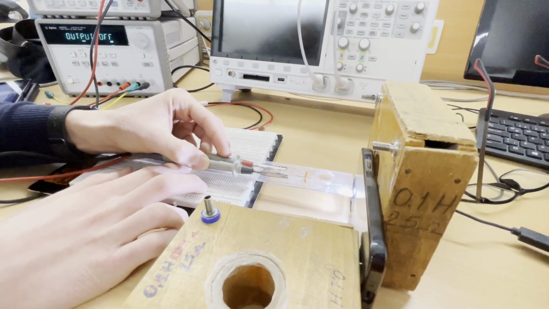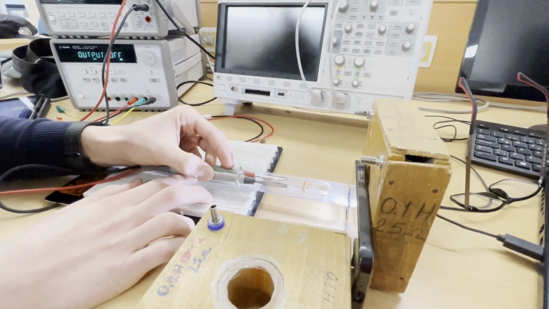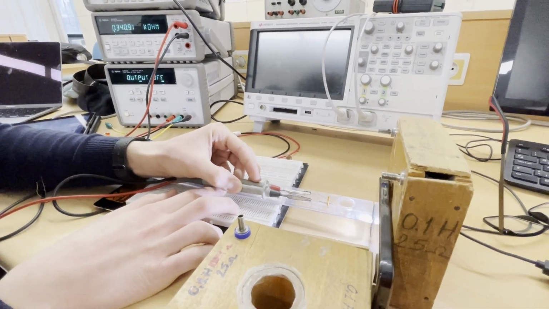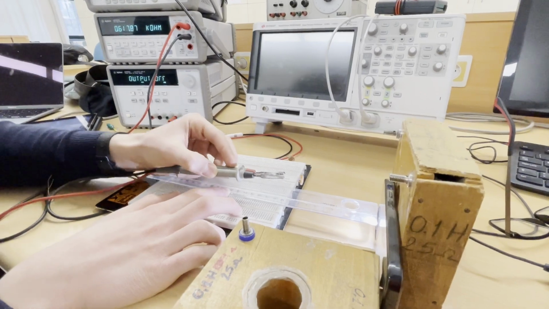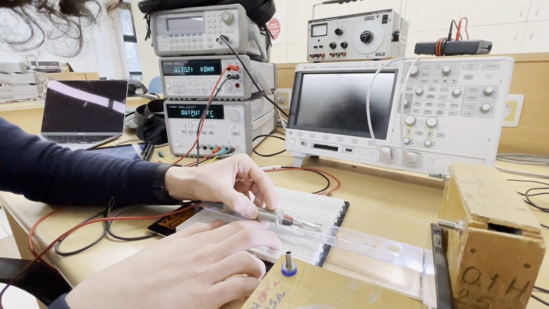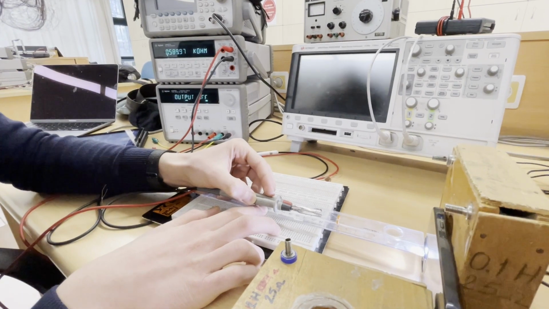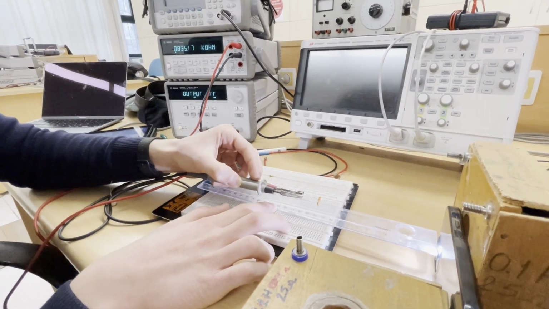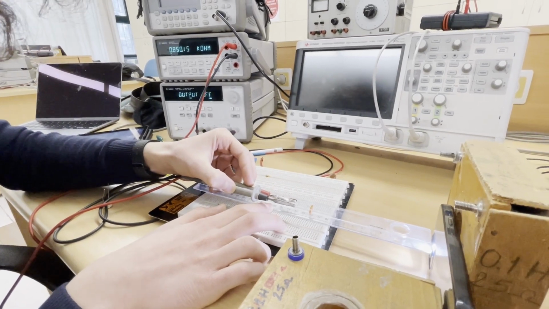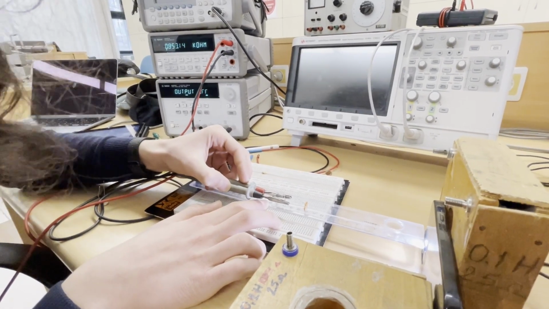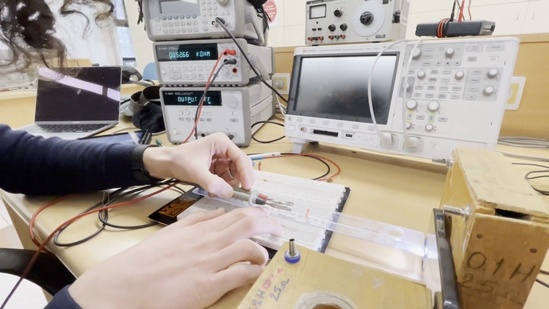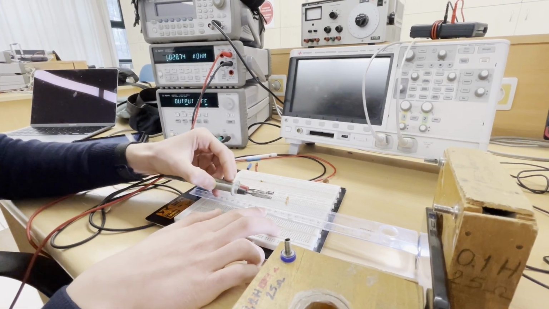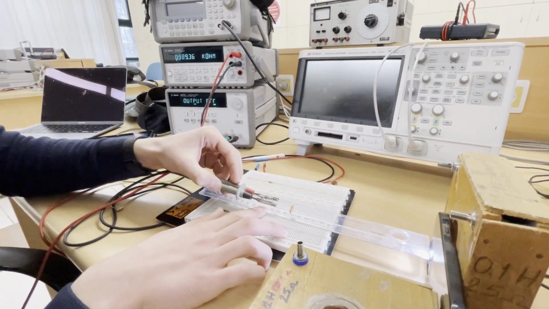At 4 centimeters, our resistance value is 0.34 kilo ohms. Now I'm moving to 8 centimeters, and at 8 centimeters it is 0.59. And now I'm moving to 12 centimeters. Let me keep it constant, and it is 0.85. And now I'm moving to 15 centimeters.